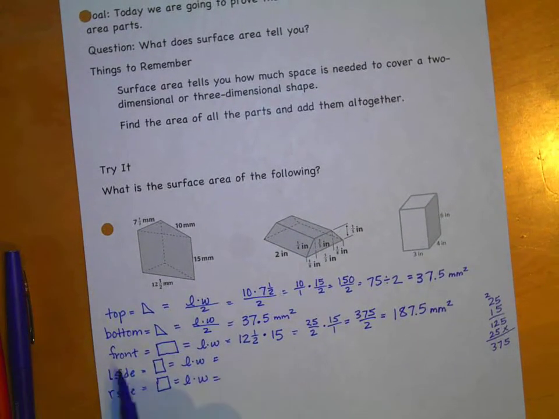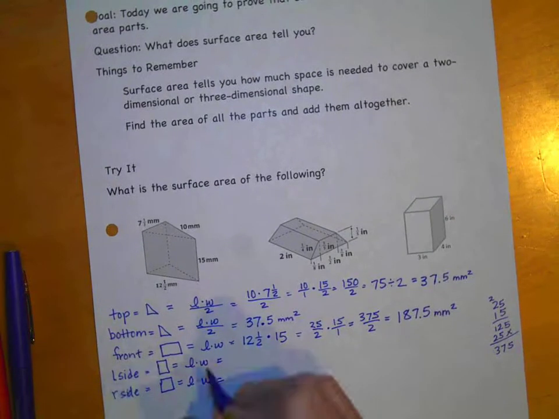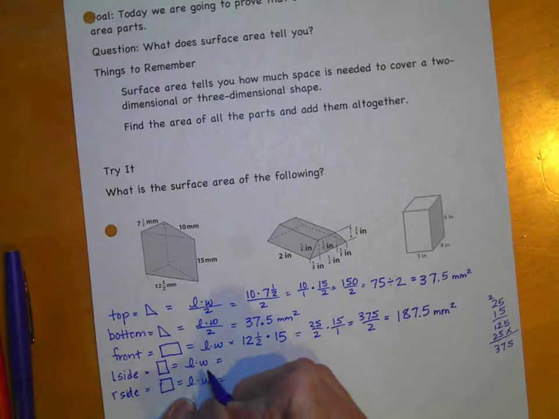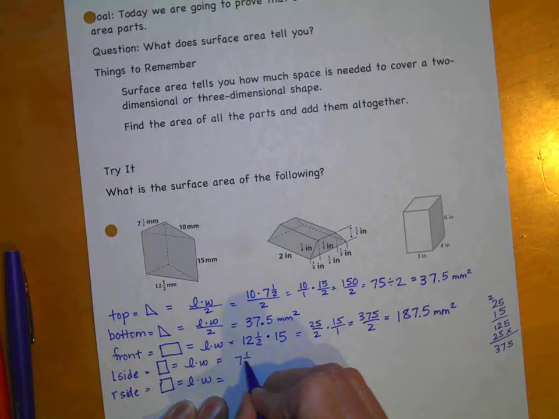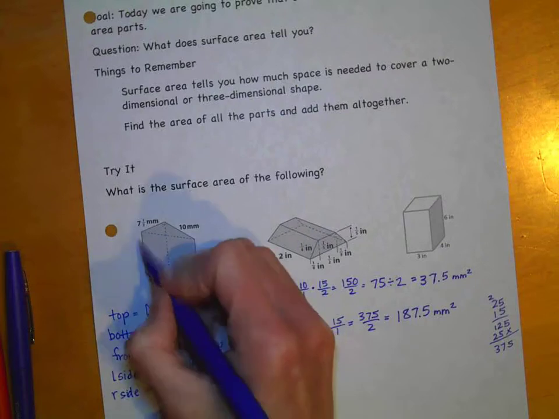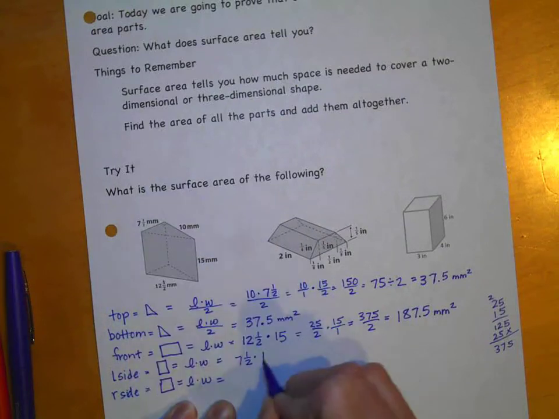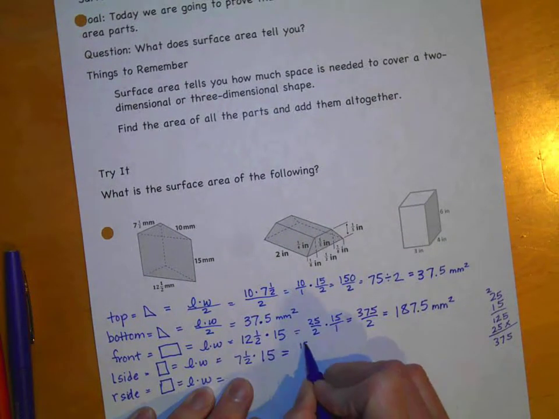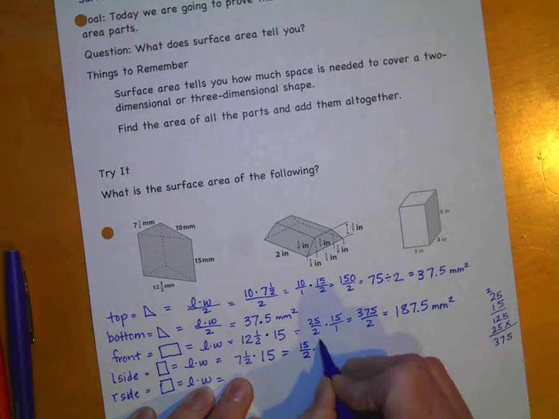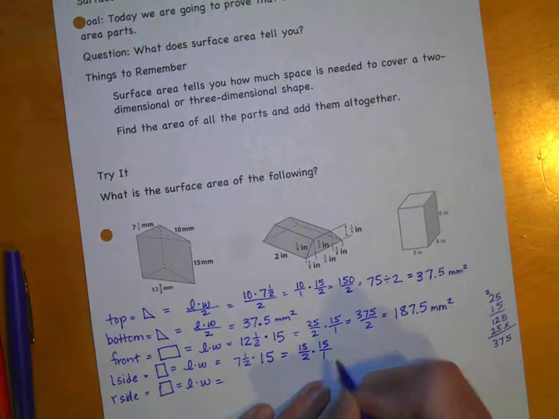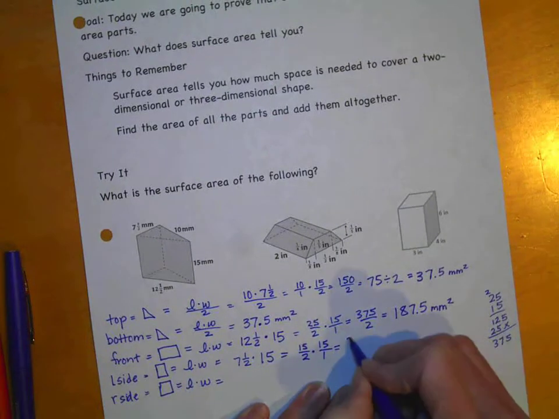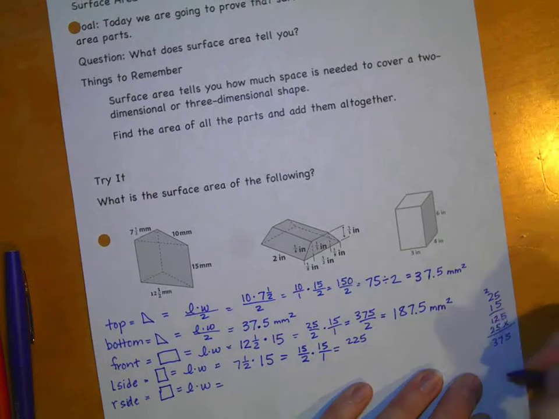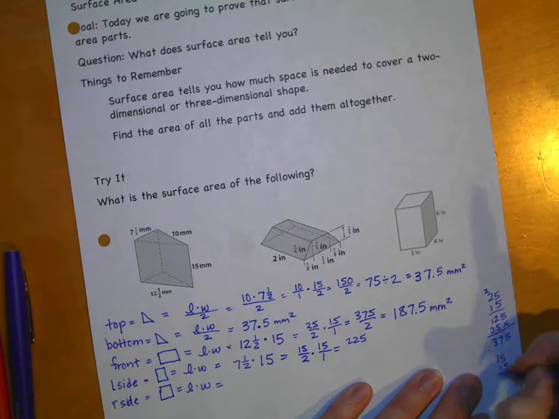And we can't do the same thing that we did up here because the front is not the same size as the left side. So now we have to do the left side. The length on this one, I would say, is going to be 7.5. The length times the width is 15. So now we make that a fraction greater than 1. So 15 halves times 15 over 1. Well, I know 15 times 15 is actually 225. I think that's right, if I memorized that one correctly.